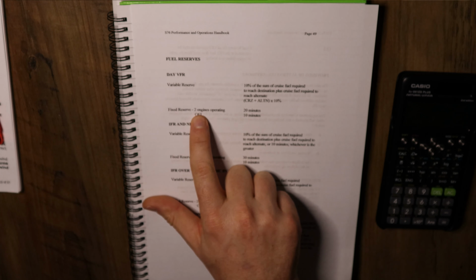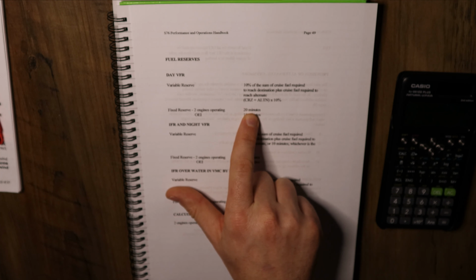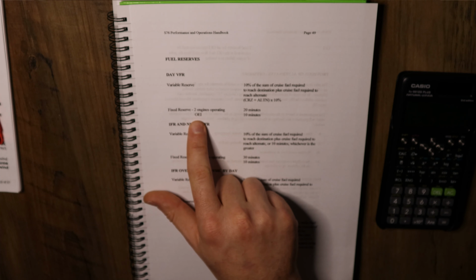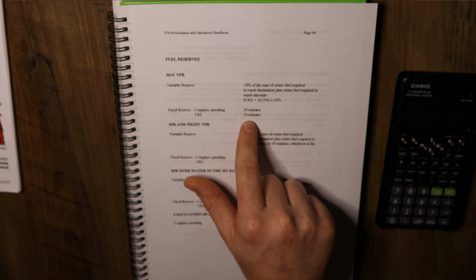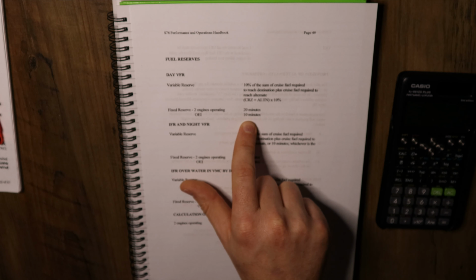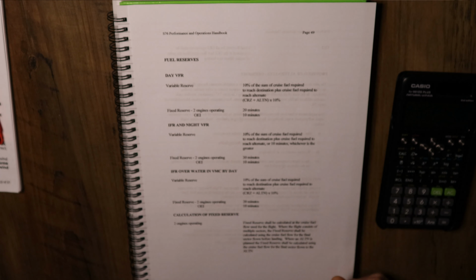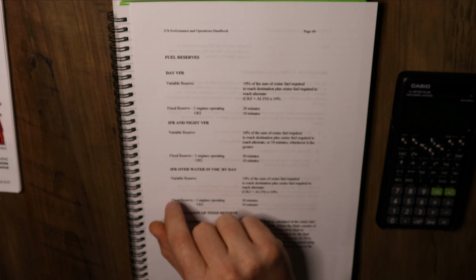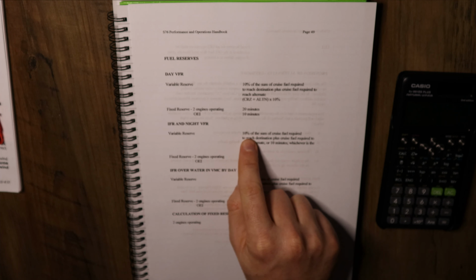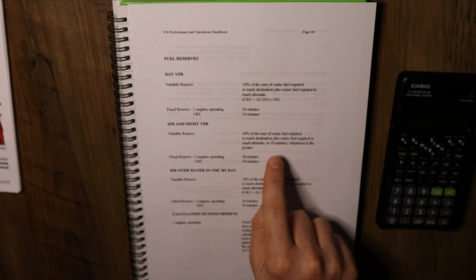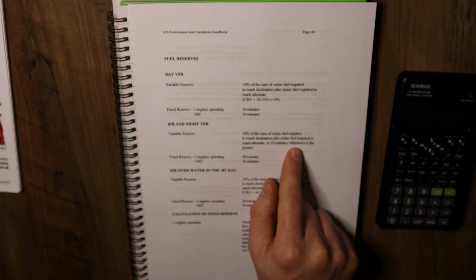The fixed reserve, 2 engines operating, is 20 minutes. However, if we have an engine fail and we need to replan in the air, we only need a 10-minute fixed reserve because we're now OEI. For IFR and night, variable reserve again is 10% or 10 minutes, whichever is greater.